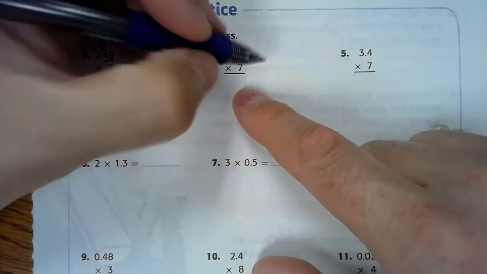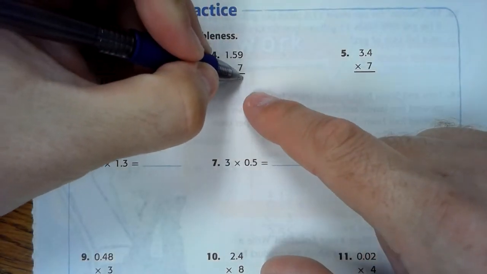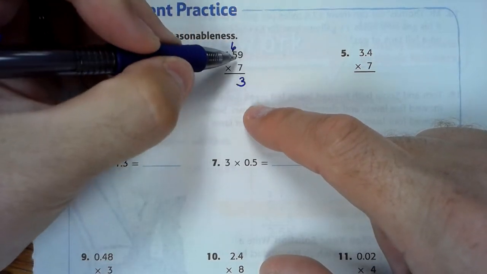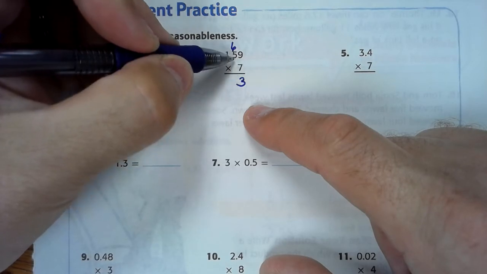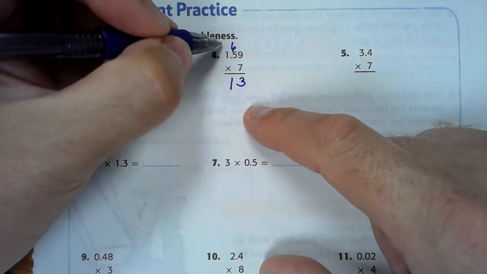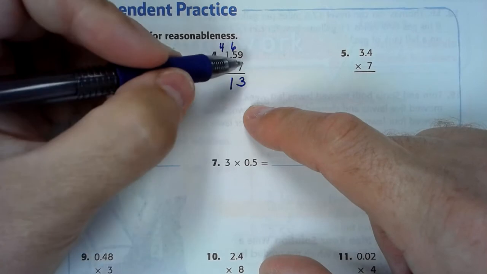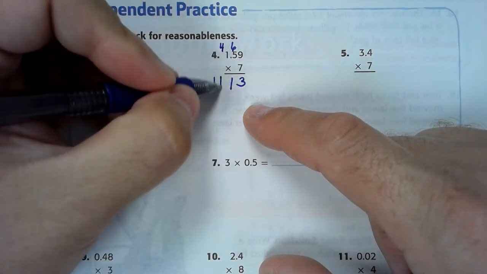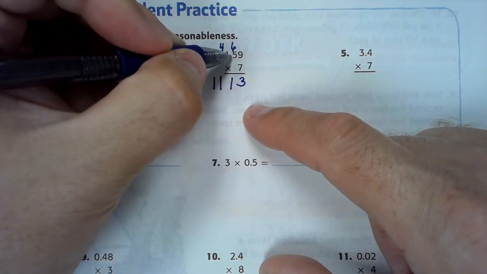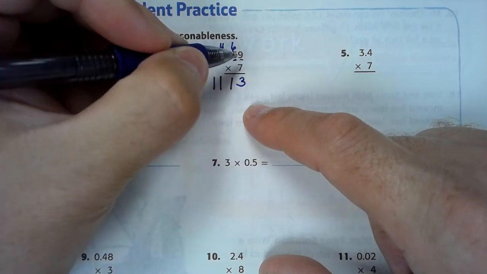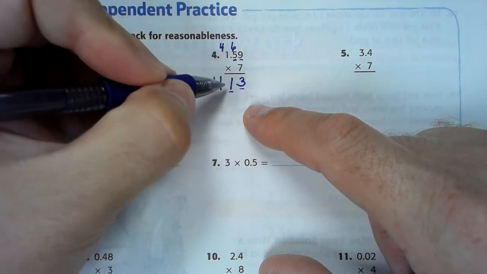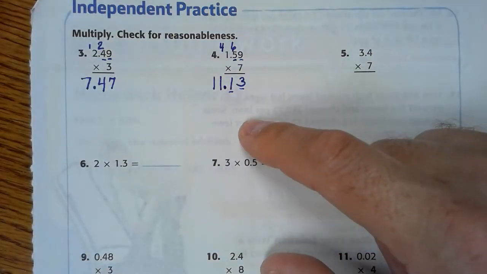Next one. We have 9 times 7 is 63. Put the 6 up top. 7 times 5 is 35. 35 plus 6 is 41. Put the 1 down there, carry the 4. And then we have 7 times 1 is 7. And then 7 plus 4 is 11. Again, we say, well, here's the decimal. We look to the right. We say there's 1 space, 2 spaces. So we start here. We say, well, here's 1 space. Here's 2 spaces. So it's going to go right there. 11 and 13 hundredths.